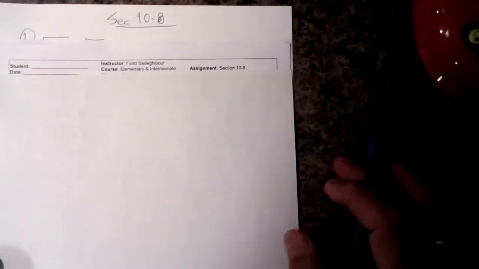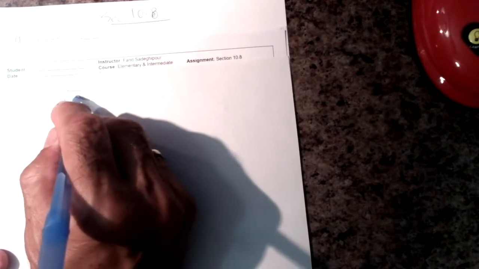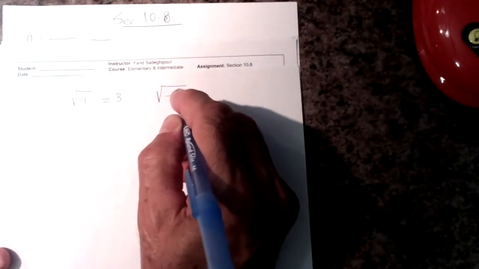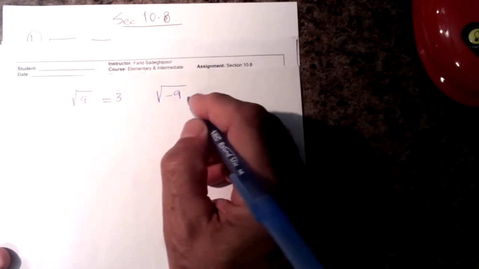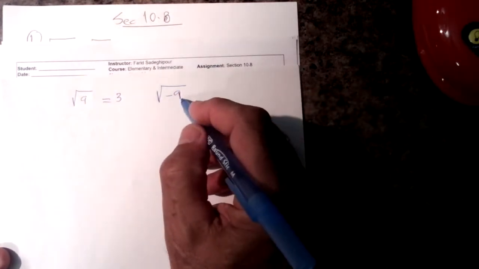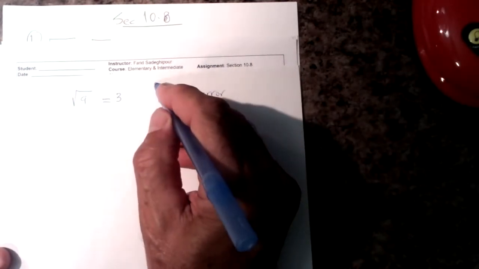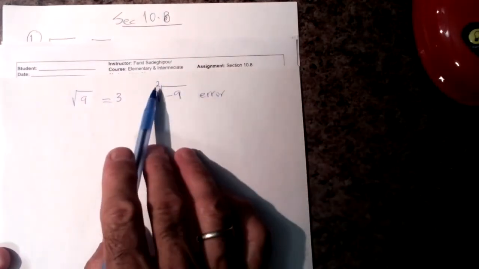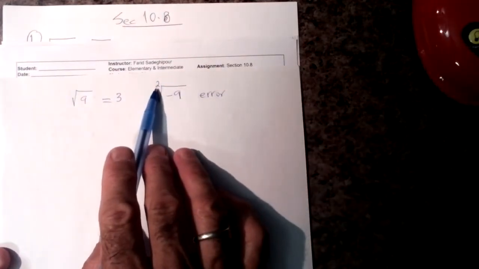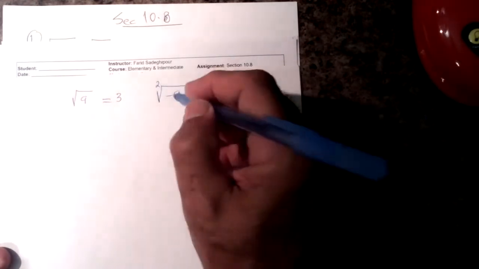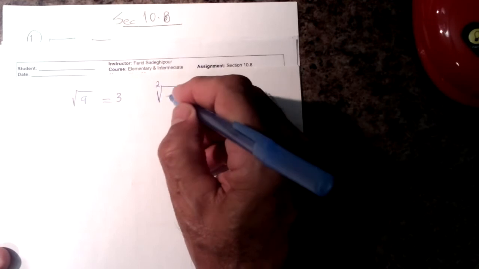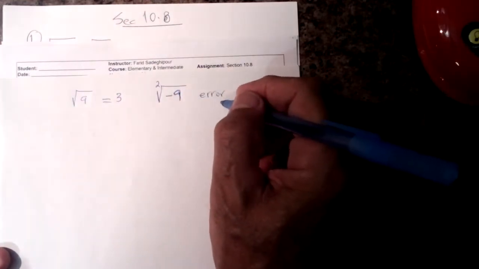Section 10.8 introduces complex numbers. We understand that the radical of 9 is 3. But if you have a negative number under the radical, it is undefined. If you use your calculator and take the square root of -9, the calculator gives you an error, because if the root of the radical is an even number, you cannot have a negative number under it. You don't get any real solution.